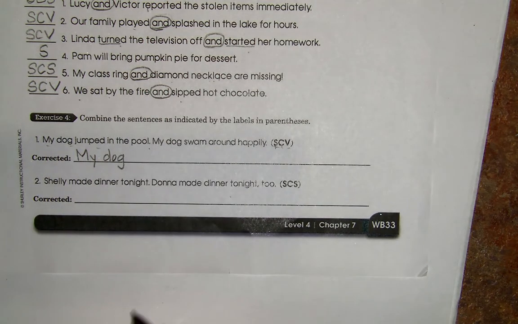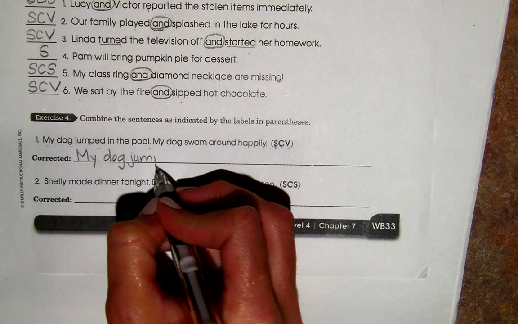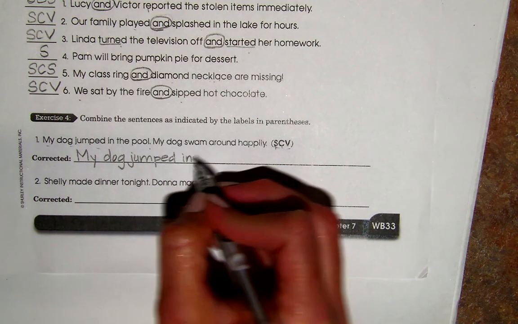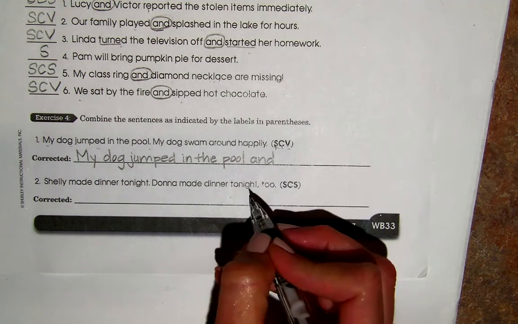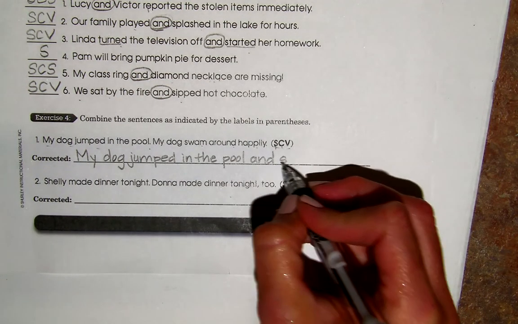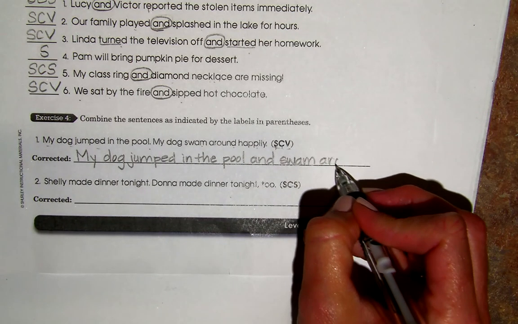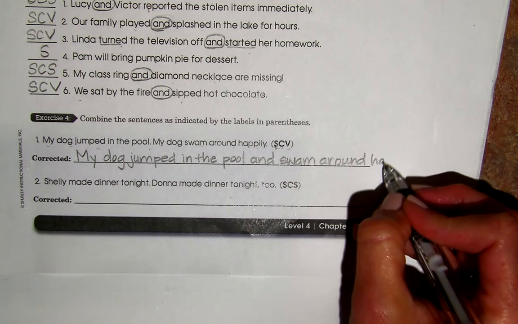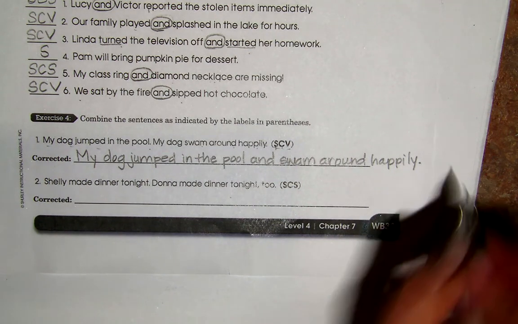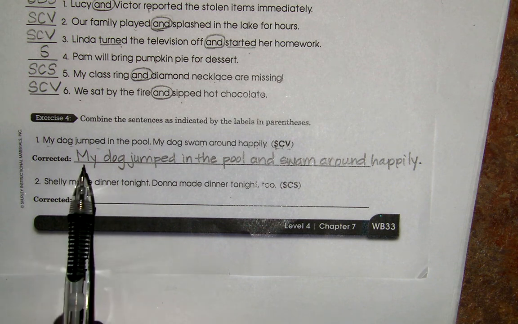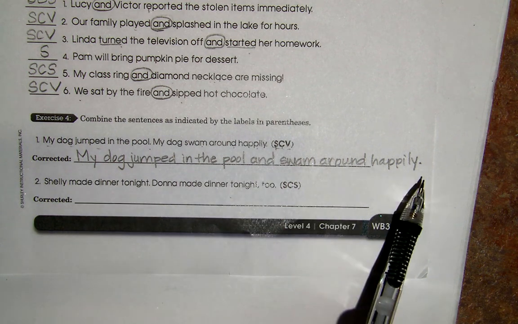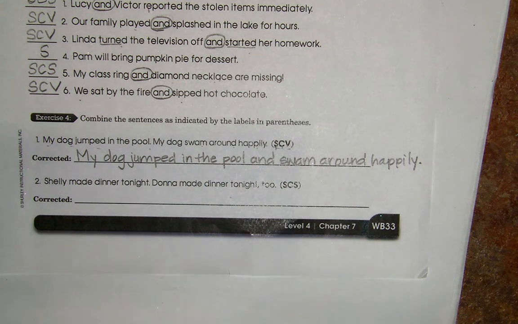And the first thing he did, jumped in the pool. And what did he do? Swam around happily. They do not give you enough room to write all that on that line. But okay, so what you've just done is turned two sentences into one sentence by combining the verbs. And your new sentence is, my dog jumped in the pool and swam around happily. He jumped and he swam. So that's a simple sentence with compound verbs.